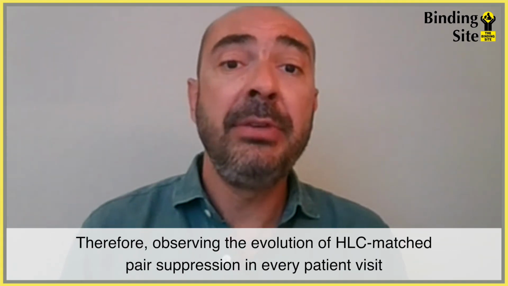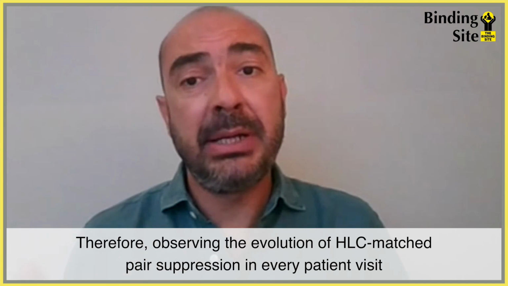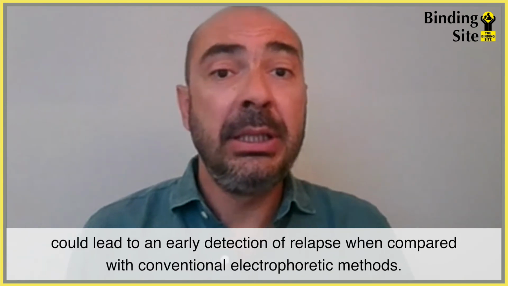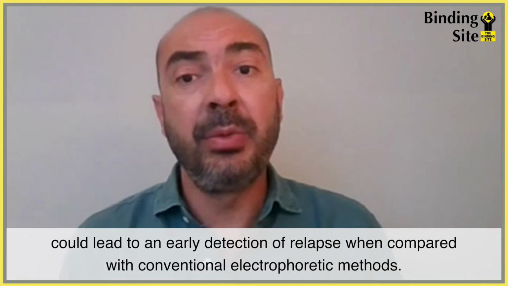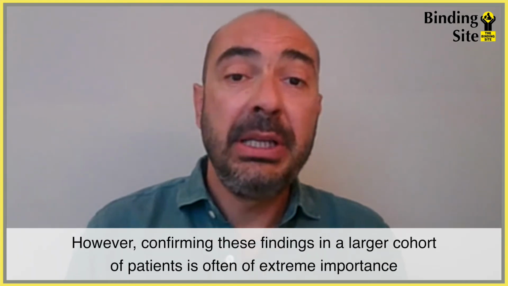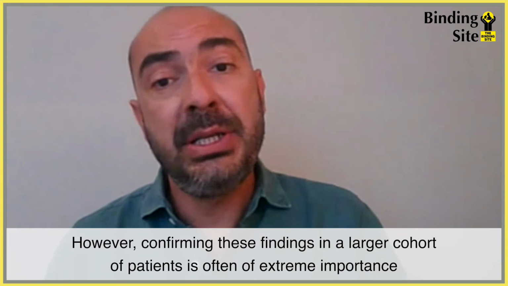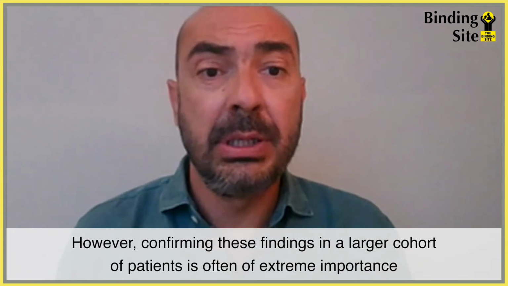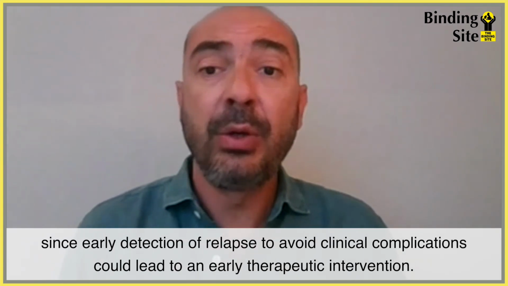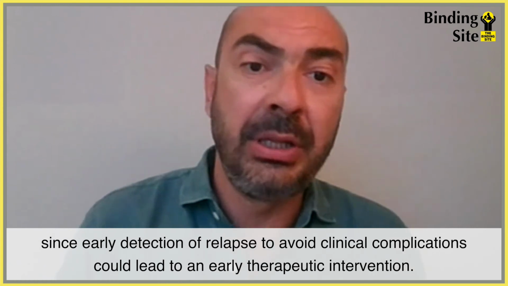Therefore, observing the evolution of HLC matched pair suppression at every patient visit could lead to an early detection of relapses when compared with conventional electrophoretic methods. However, confirming these findings in a larger cohort of patients is of extreme importance, since early detection of relapses to avoid clinical complications could lead to an early therapeutic intervention.